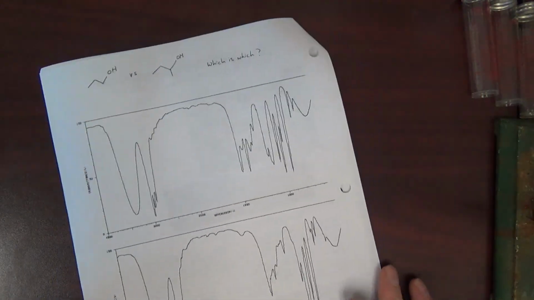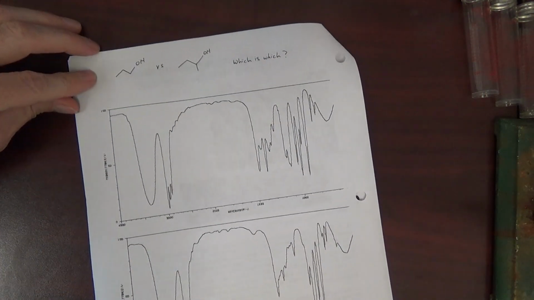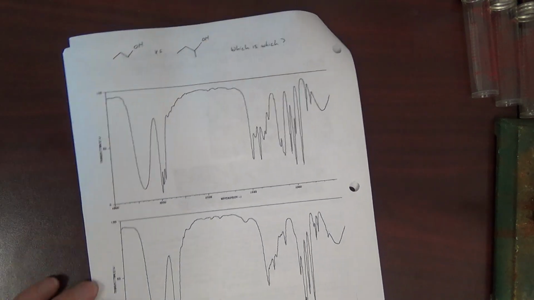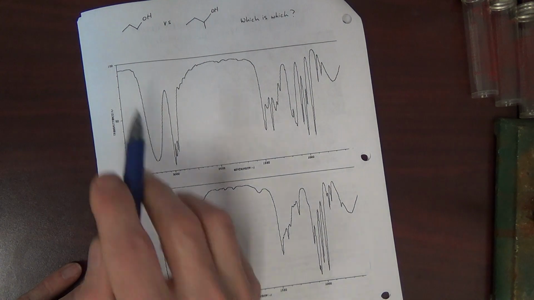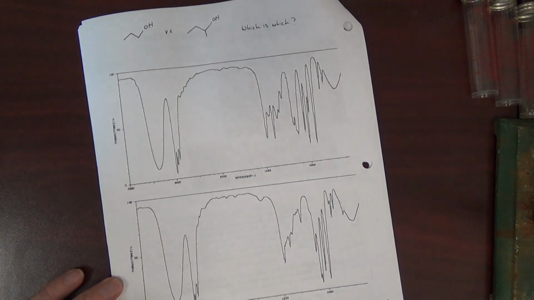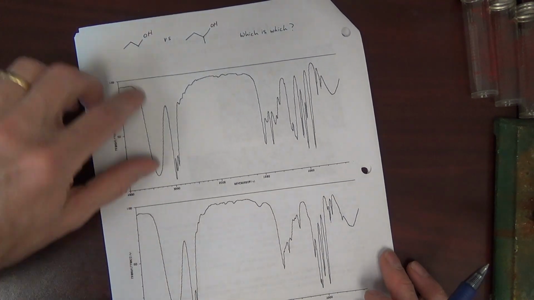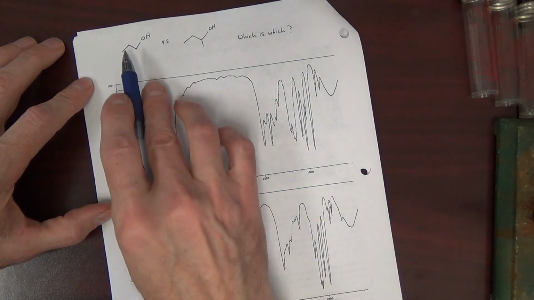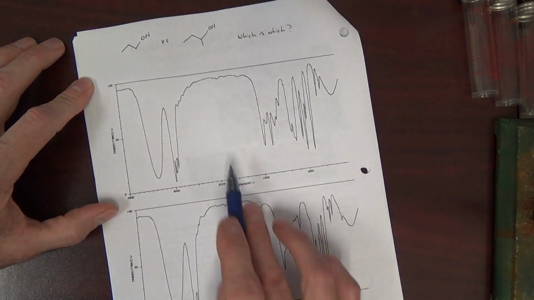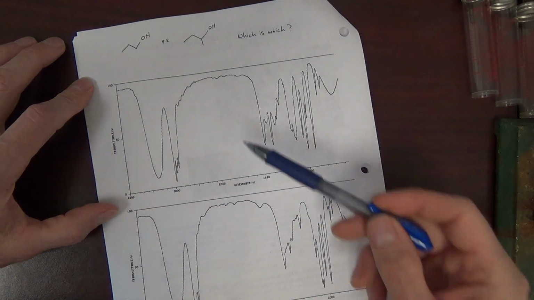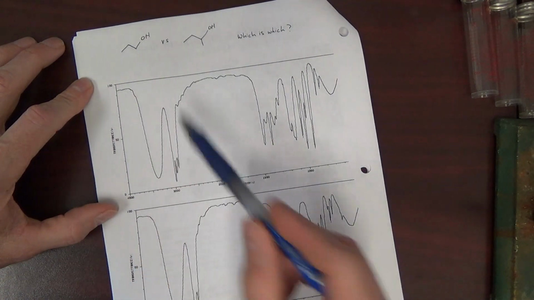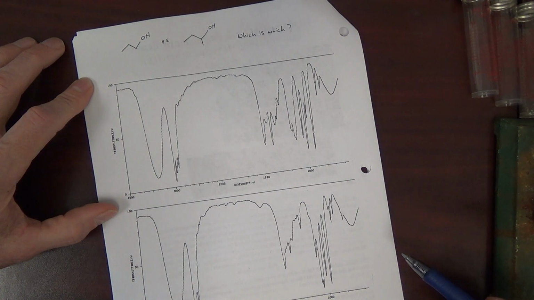Let's start by looking at IRs. And we really want to point out the limitation of IRs. Take a look at these two alcohols. Very similar structure. Can you assign each alcohol to its IR? Which IR belongs to which alcohol? It's actually nearly impossible to tell.